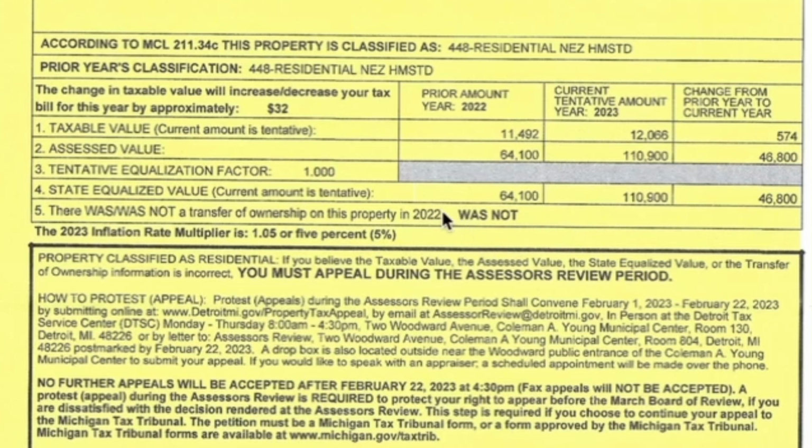Now, if there was a change in ownership from 2022 to 2023, your property has been subject to uncapping. In the state of Michigan, whenever a property transfers hands, if the taxable value is lower than the state equalized value, the taxable value will uncap and become the exact same value as the state equalized value.